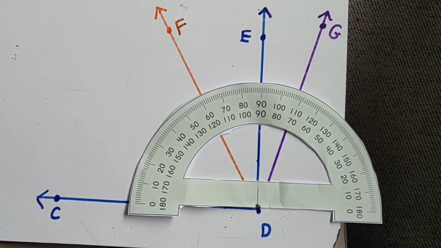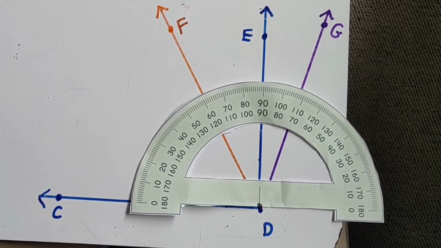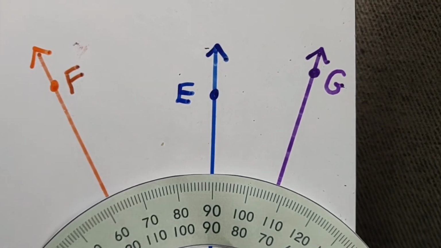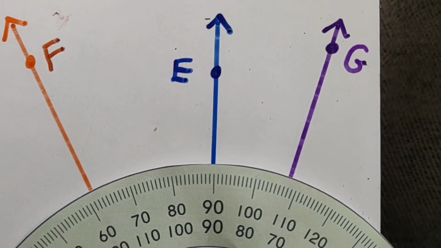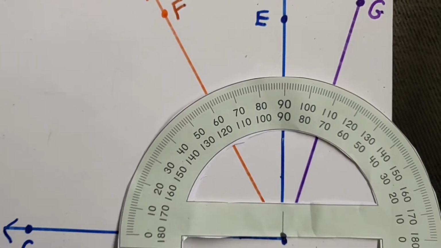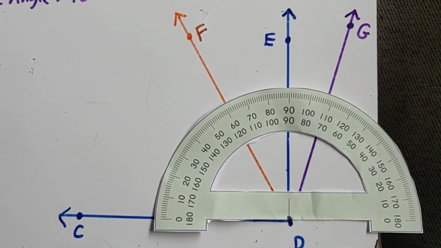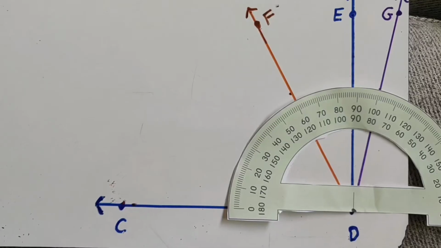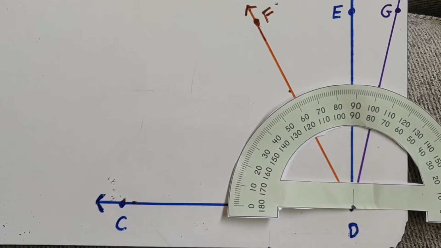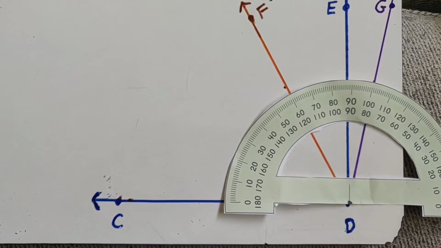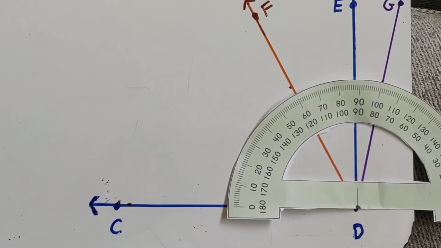And so now if we look at angle CDE, the one in blue, we can see it runs right through 90 degrees. So we were right. Angle CDE is a right angle. And if we look next at angle CDF, you see the ray DF in orange going through the protractor.